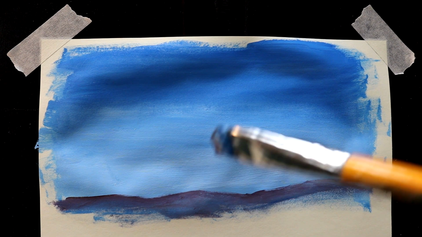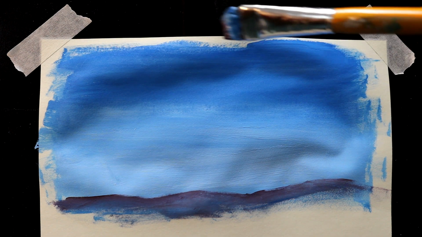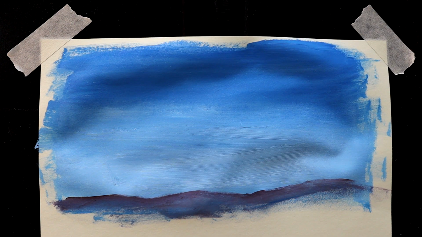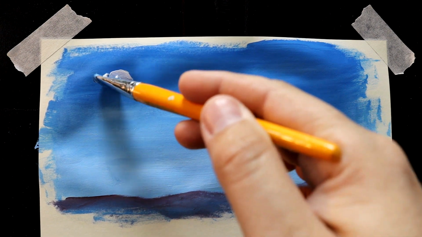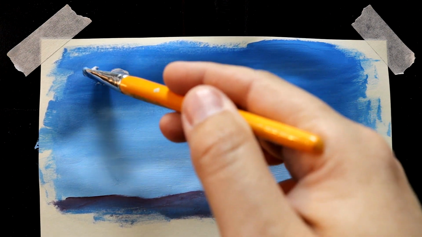Again, you'll notice we've got a saturated, darker blue up here at the top, and a more faded blue here at the bottom. If you wanted to keep this simple and just stick a cloud in there, you can literally just go into straight, plain white and come up in here and say, there's a cloud.